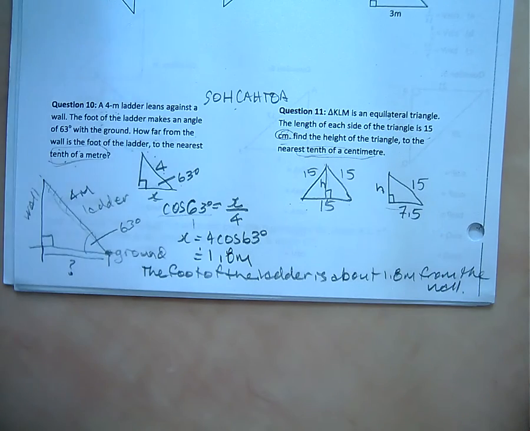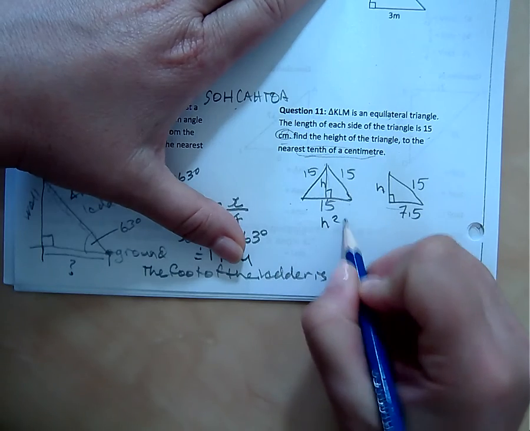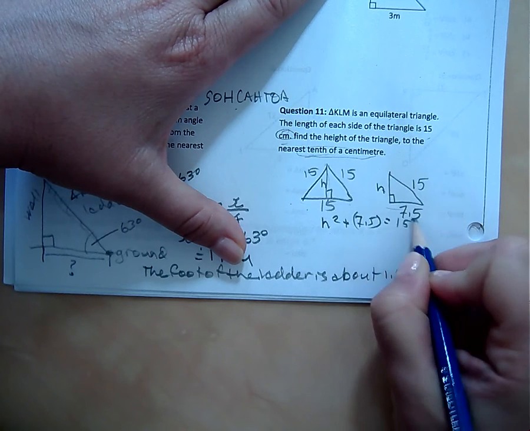So we're not even using trigonometry here, we're just using Pythagorean theorem. So we know that h squared plus 7.5 squared equals 15 squared.